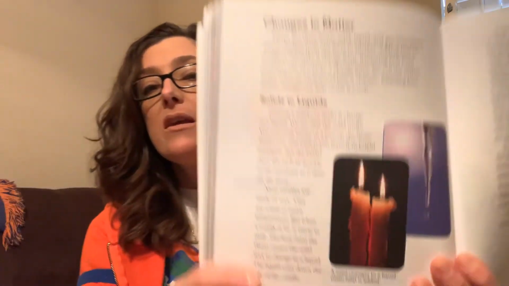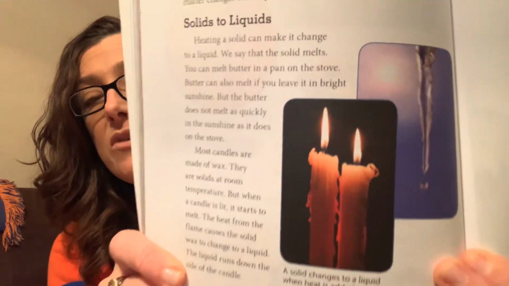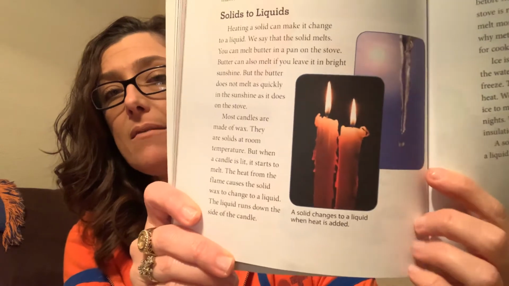Then we learned how to change a solid to a liquid. How do you think you do that? You can do that one by heating it. Okay. So when the solid melts, like think about melting butter in a pan on the stove. Butter can also melt if you leave it in bright sunshine. But the butter does not melt as quickly in the sunshine as it does on the stove. Now think about a candle.